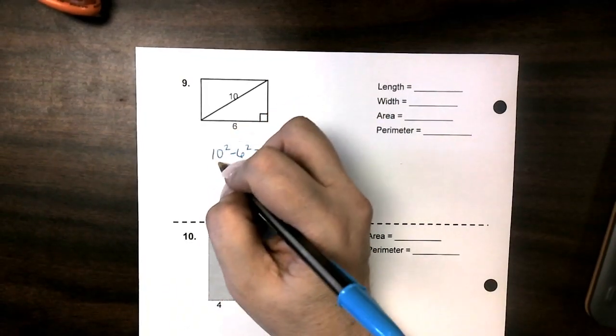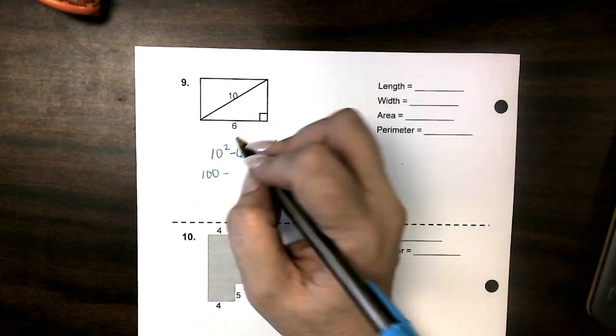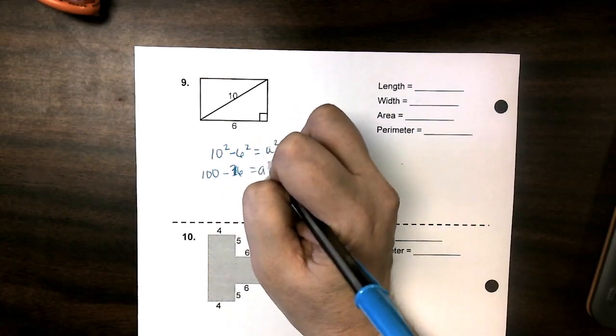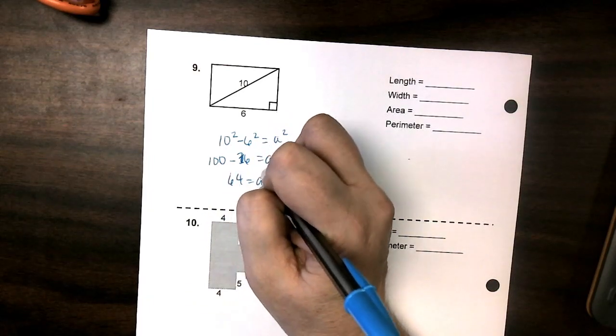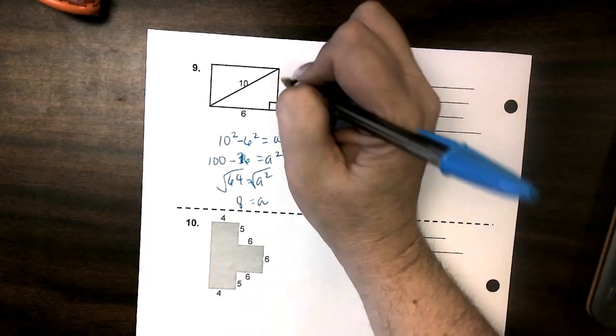And so 10 squared is 100. 6 squared is 36. And then 100 minus 36 is 64, and the square root of 64 is 8. And so the side length here is 8.